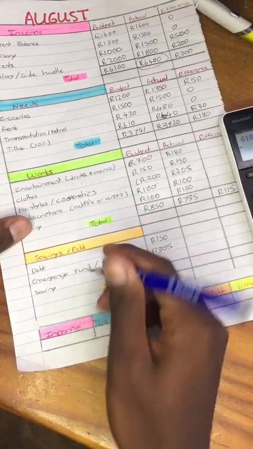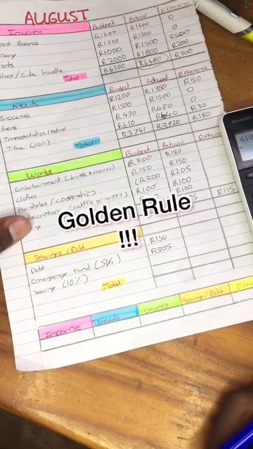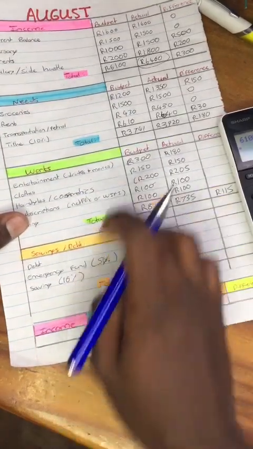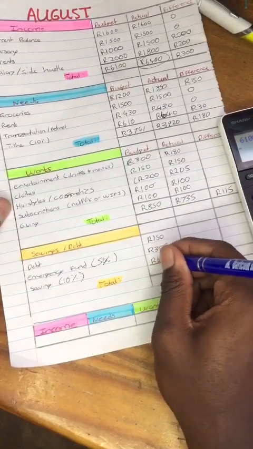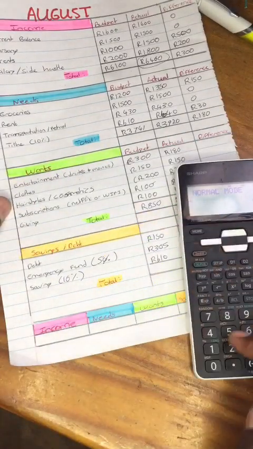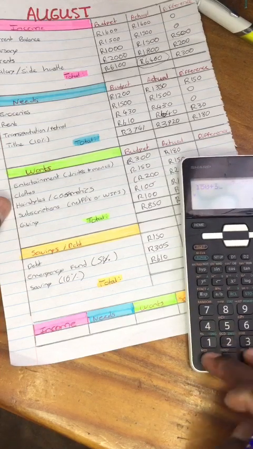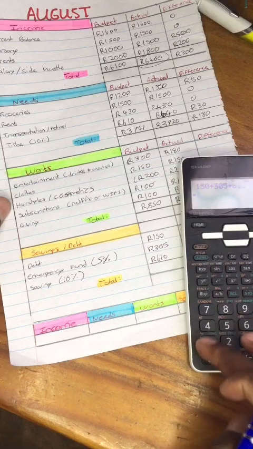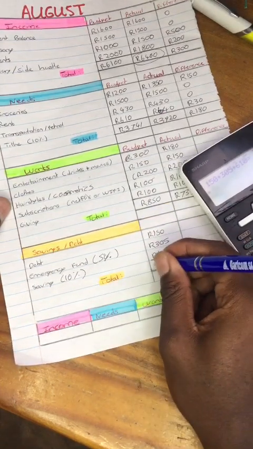And then your savings, which I usually advocate for 10%. What is mine to earn, it is also mine to keep. It's the same as a tithing, which is 610. So it's gonna be 610, and then we add the estimated amounts, 150, 305 plus 610.